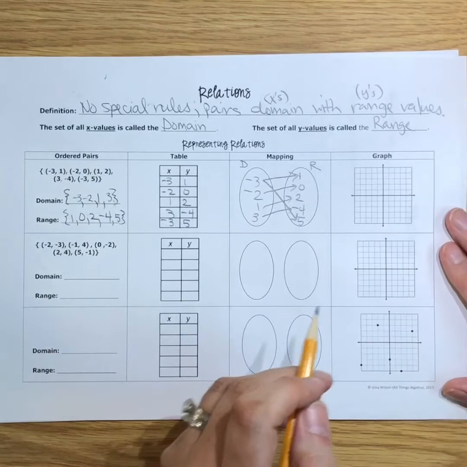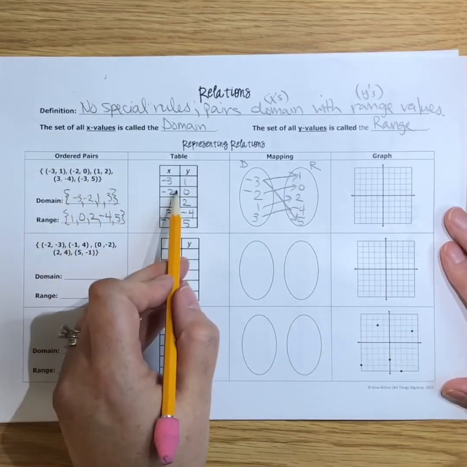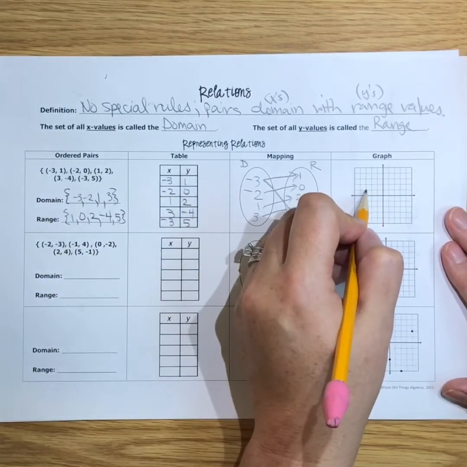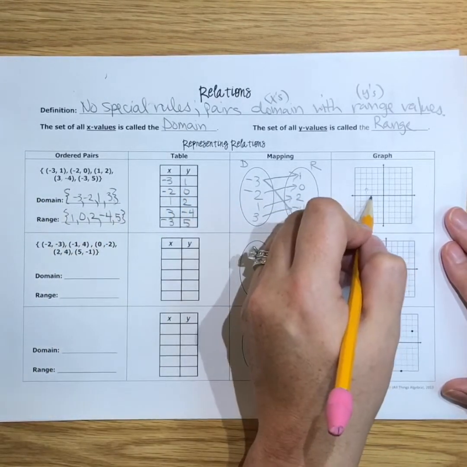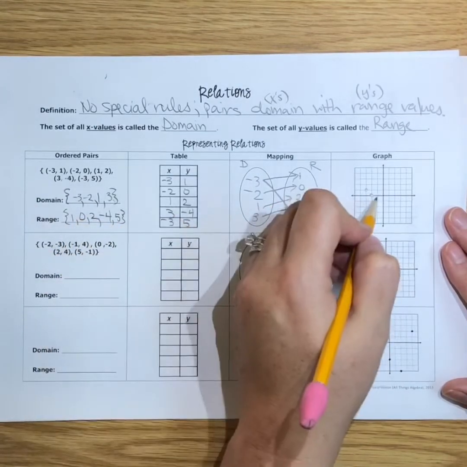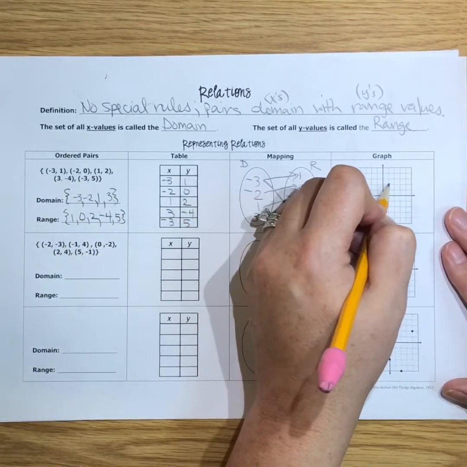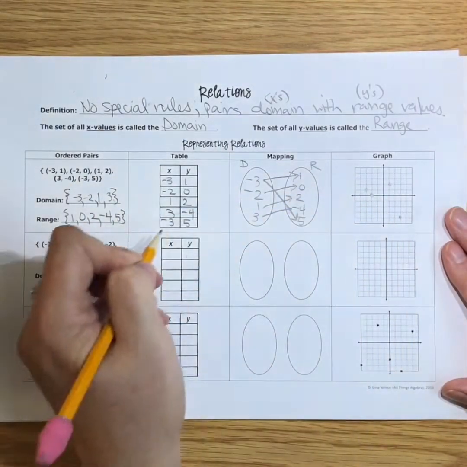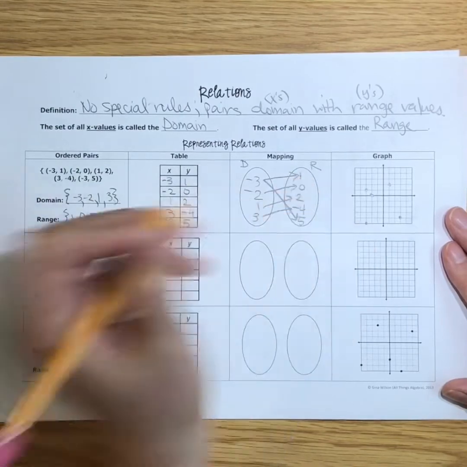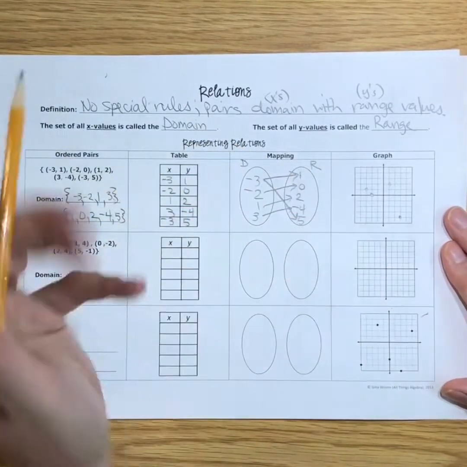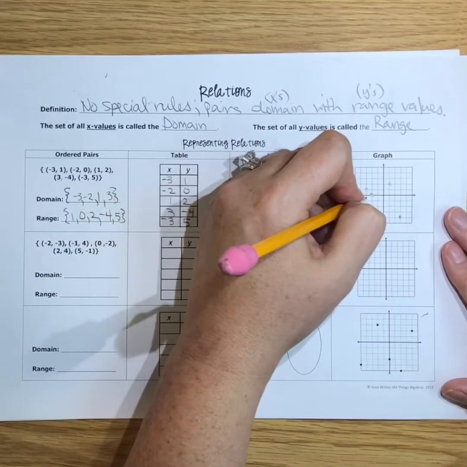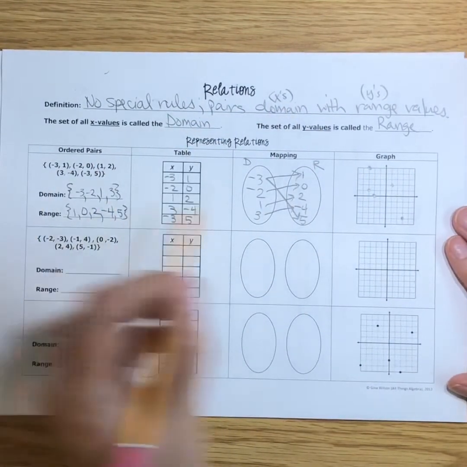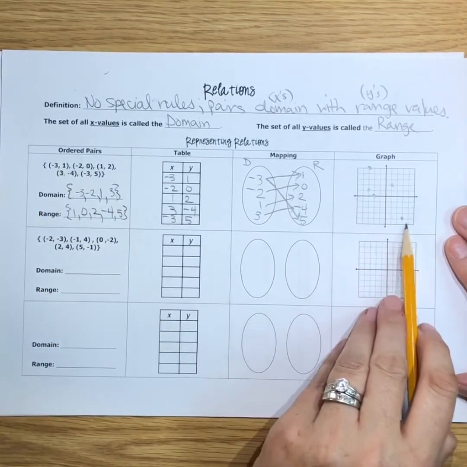Obviously graphing, we can just graph each point. You can either use the table or the ordered pairs. So we start with (-3, 1), then (-2, 0), and (1, 2), and (3, -4), and then (-3, 5). I'm sorry, I went the wrong direction. I even said it right, but I graphed it wrong. So -3, +5. All right, real quick, did I get these? Okay, so that's the only -y. Yep.